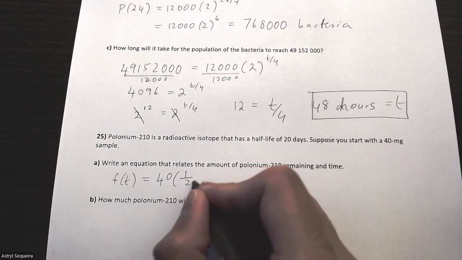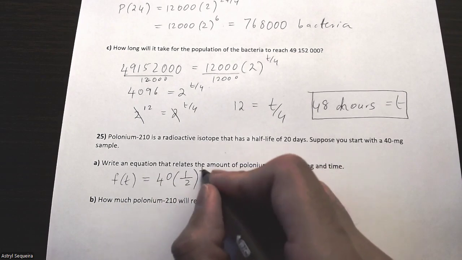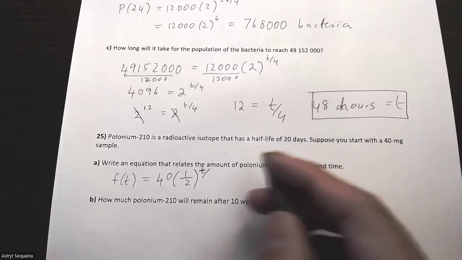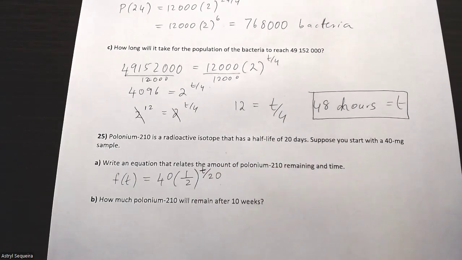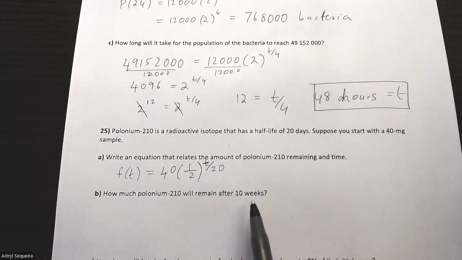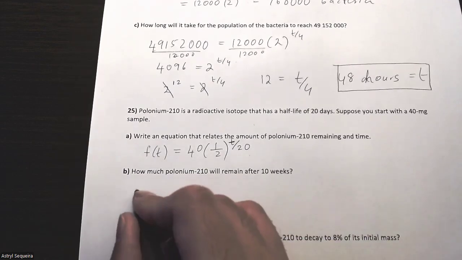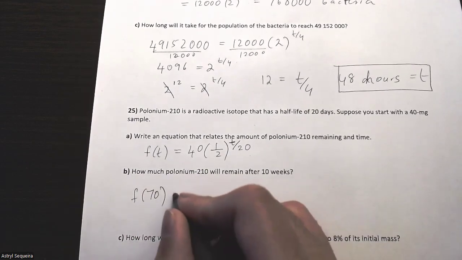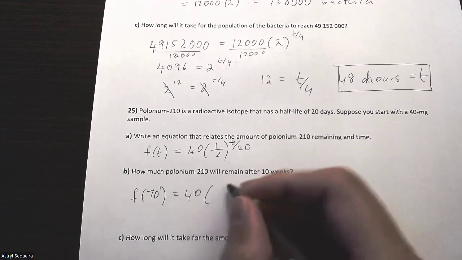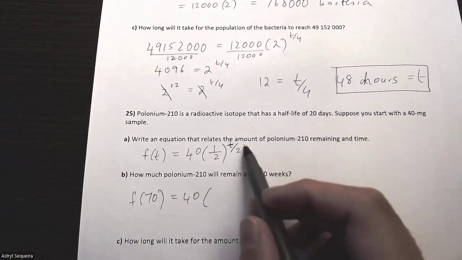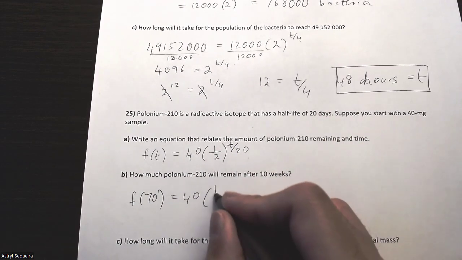Half-life question means that I put a half in the bracket, and the exponent is t over the half-life, which is 20. And then after 10 weeks, so 10 weeks is 70 days, so I need to find f of 70. Remember this question, the half-life is in days, so this equation is all based in days.